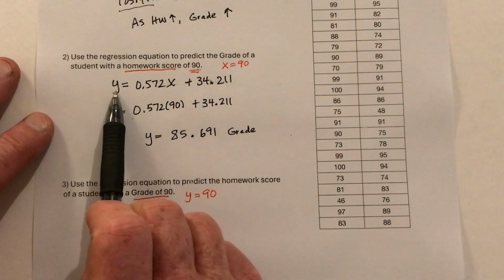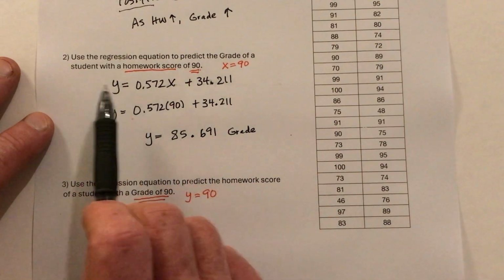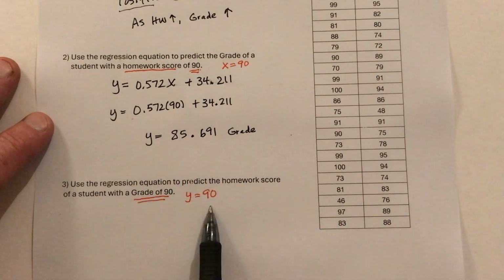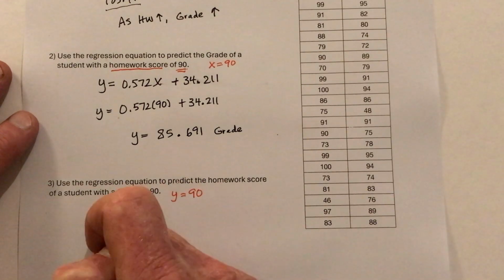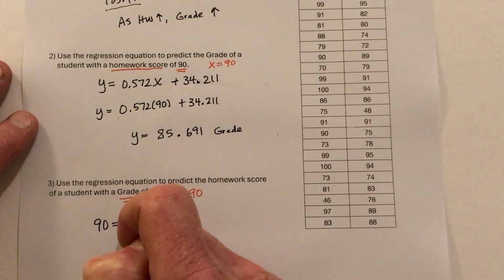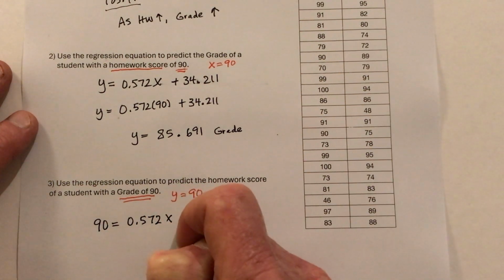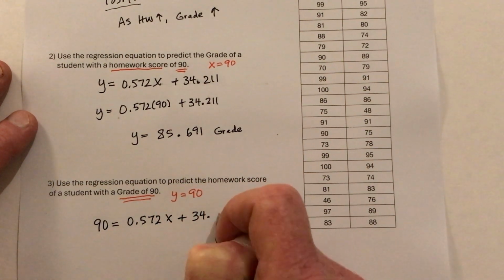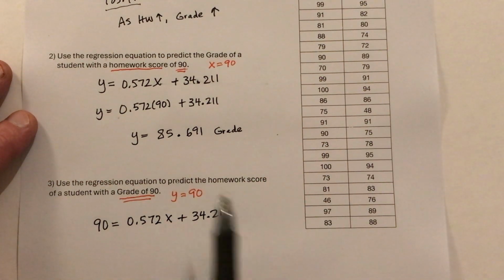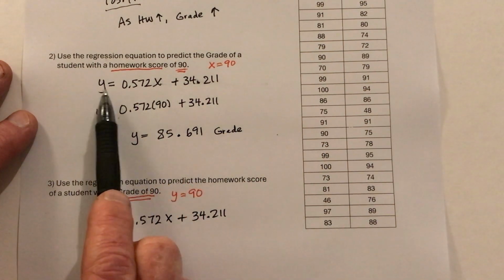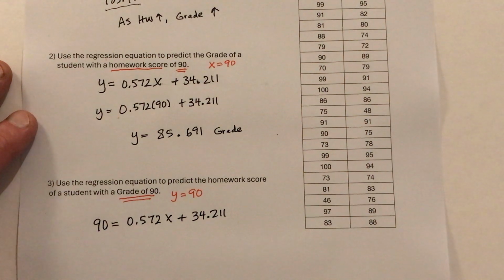So now use this regression equation right here, but this letter Y needs to be replaced with the 90. So it's going to say 90 equals 0.572x plus 34.211. So just this same equation, but replace this with the 90.